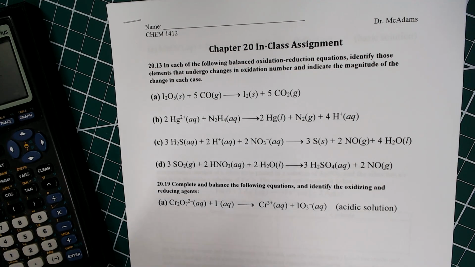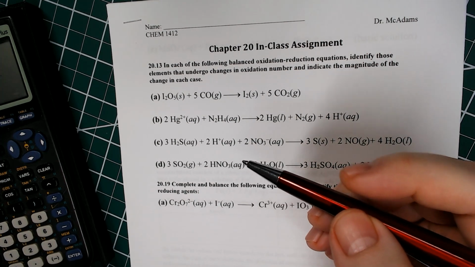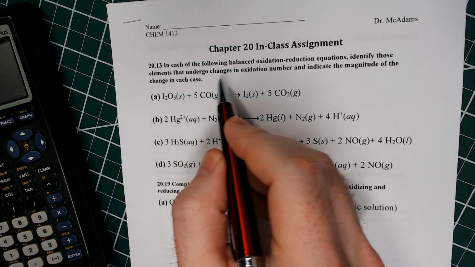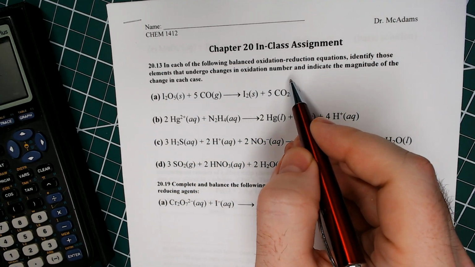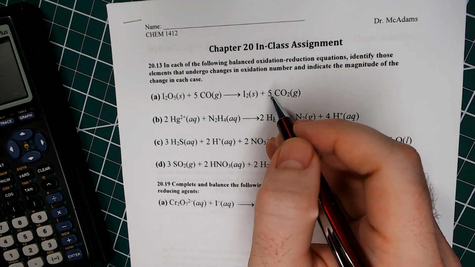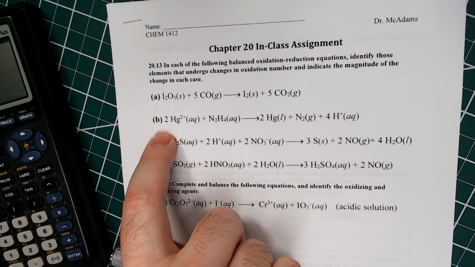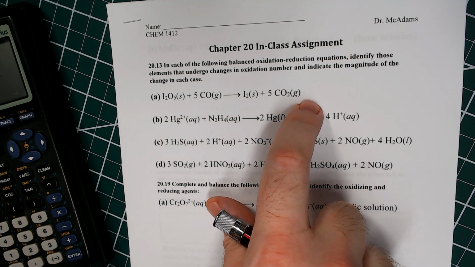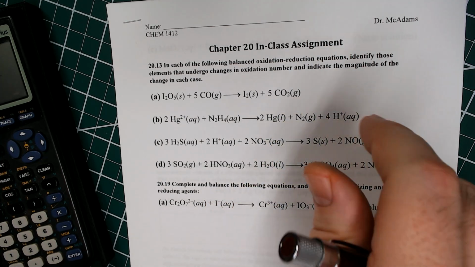And we are going to assign the oxidation states on each of these. So in each of the following, identify the elements that undergo oxidation, a change in oxidation number, and indicate the magnitude of the change. So pretty much the best way to do this is just identify the oxidation state of each element and then figure out which things change.